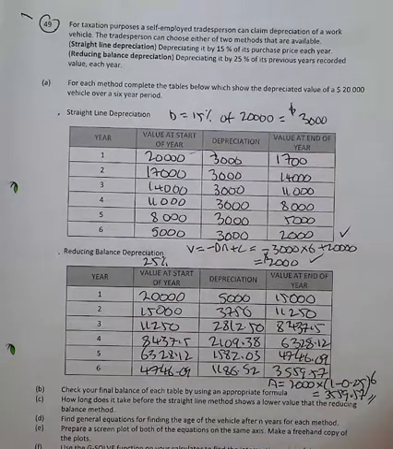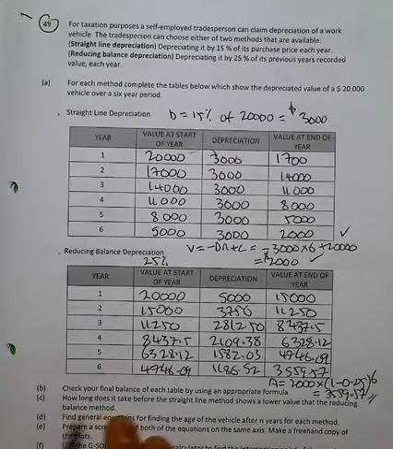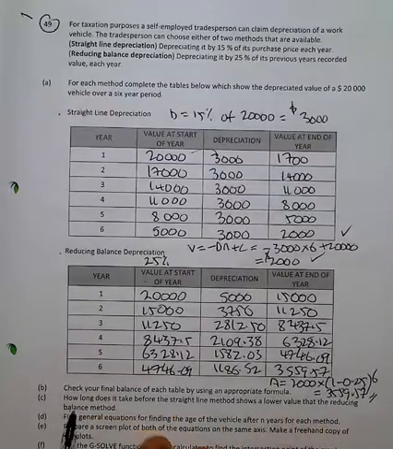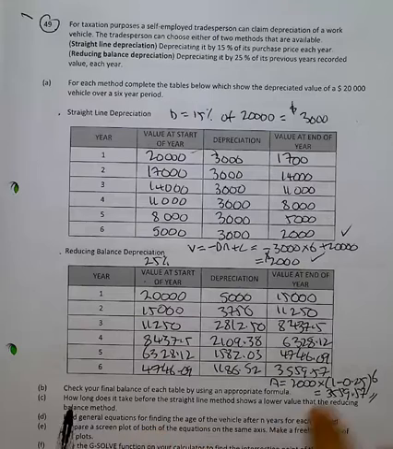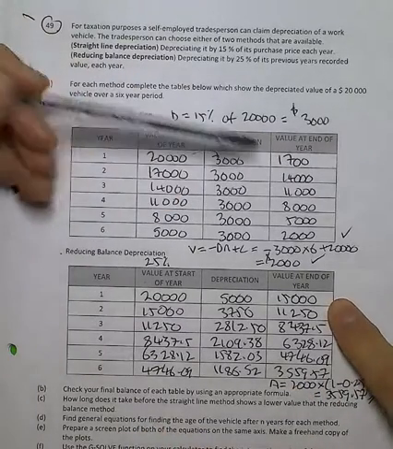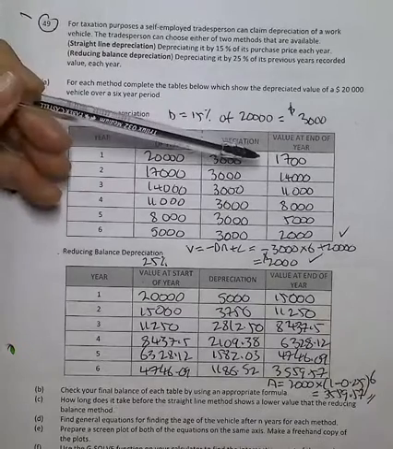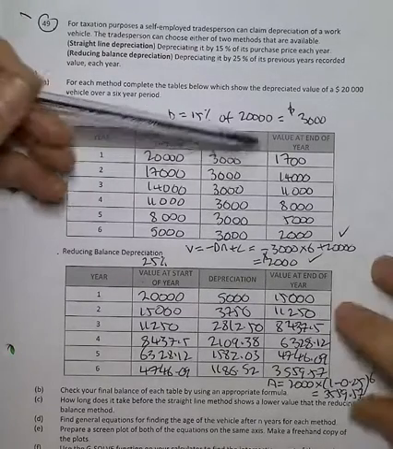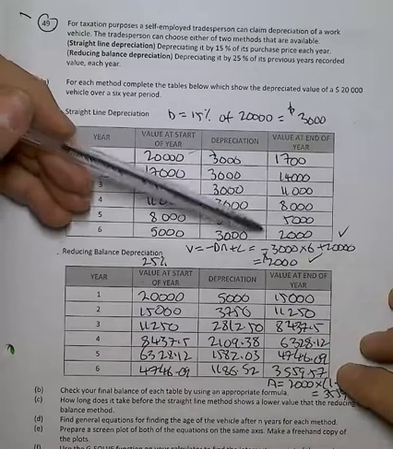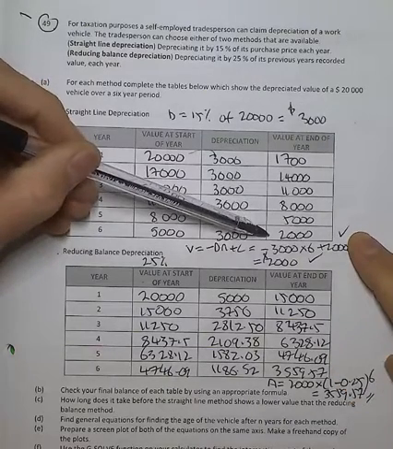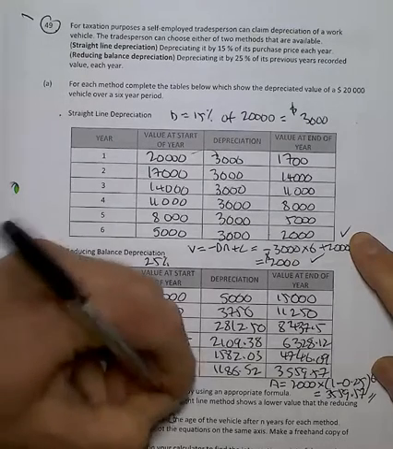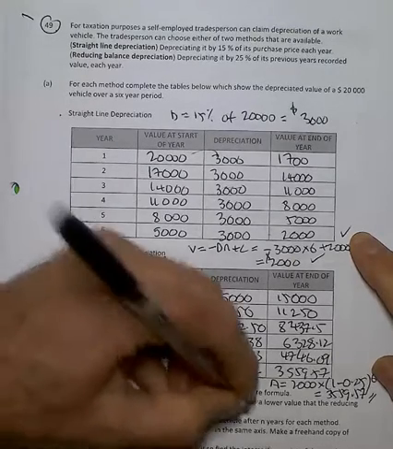Now, how long does it take for the straight line balance to show a lower value than the reducing one? So it's a little bit harder to see because you've got to check through here. You can see the reducing balance is lower for the first 5 years. It's in the 6th year where the straight line depreciation gives a lower value. Or end, I should put.